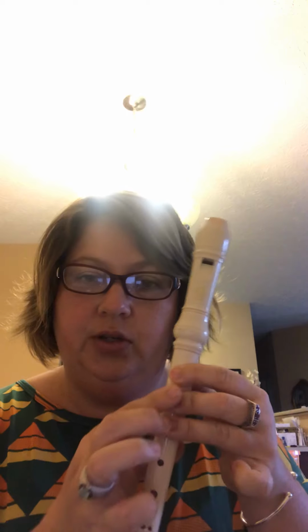Remember, left hand on top. This is a left hand song, and left hand on top. Nice flat fingers so you can see your nails, all your nails, not on a slant. Nice flat fingers so you can see all your nails.